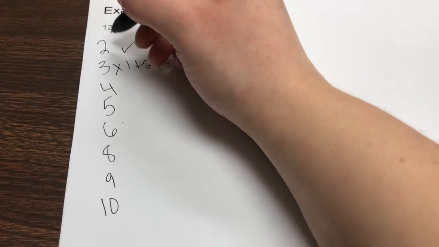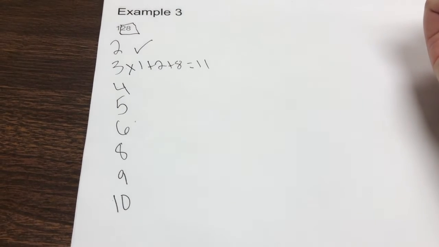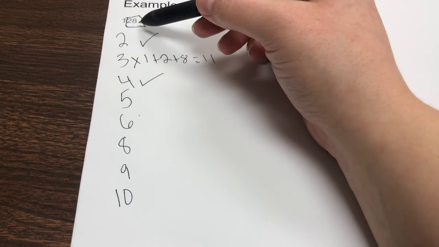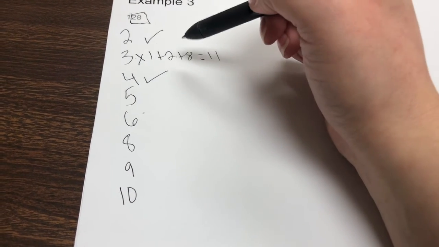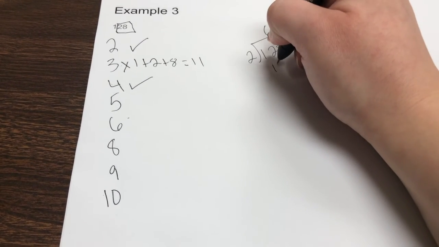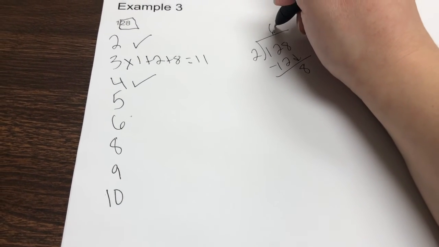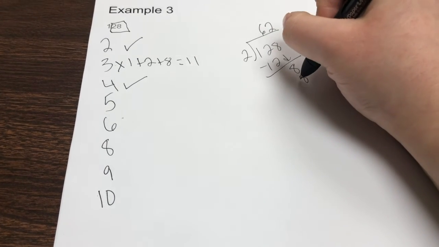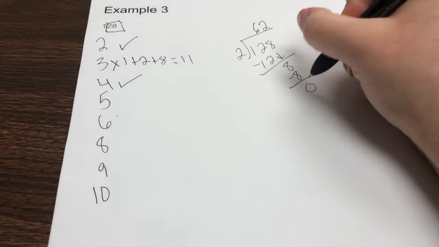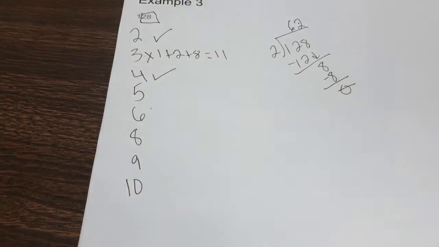Now let's look at 4. So we need to look at the last 2 digits. Well, 4 times 7 is 28, so yes, it's divisible by 4. Also, if I looked at, is it even? Yes. Can it be divided by 2 again? So that's 6. Bring down 8. So it's even again. So yeah, it does work.